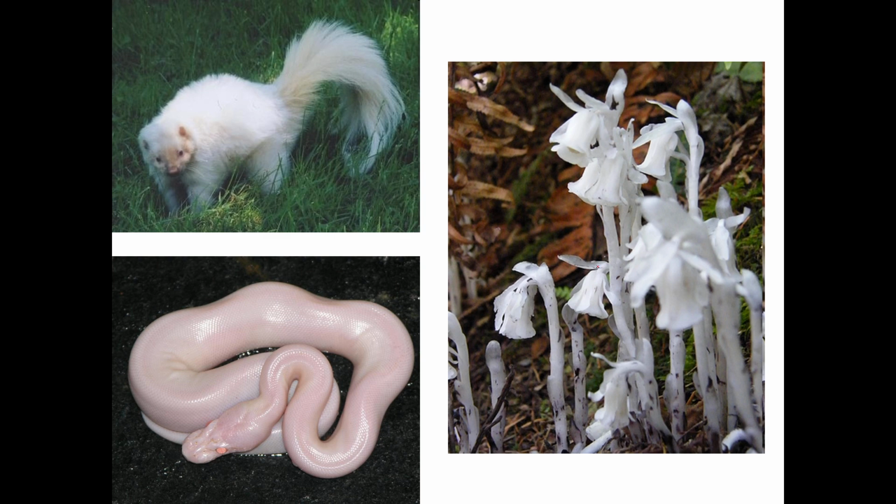And you can even have albino plants. You might wonder, well, how can an albino plant get energy? Because plants need chlorophyll to capture energy from sunlight. Well, that's a very good observation. These are what we call parasitic plants. Unlike most plants that get energy from the sun, these actually feed on nutrients from the roots of other plants in the ground and then take that for themselves. So they're an unusual type of plant.